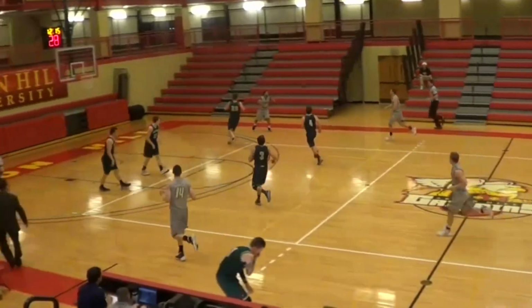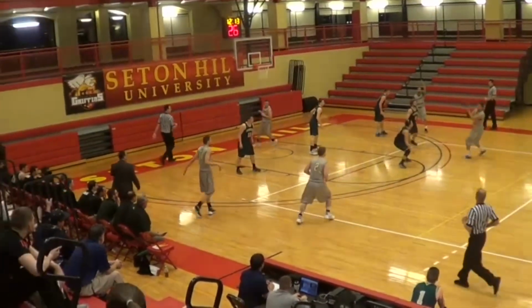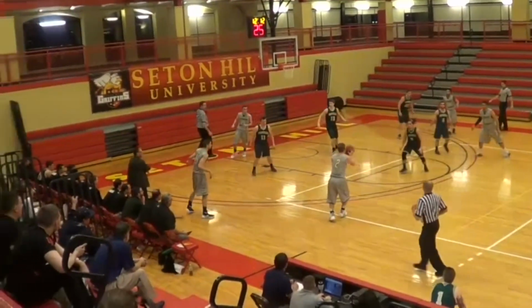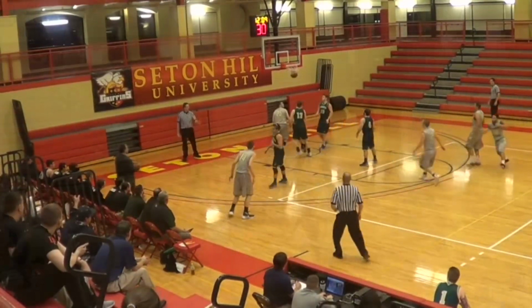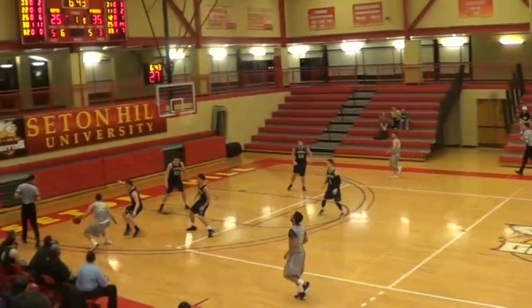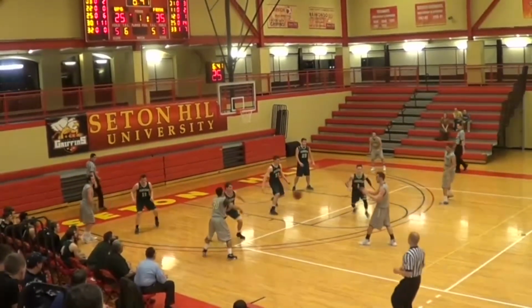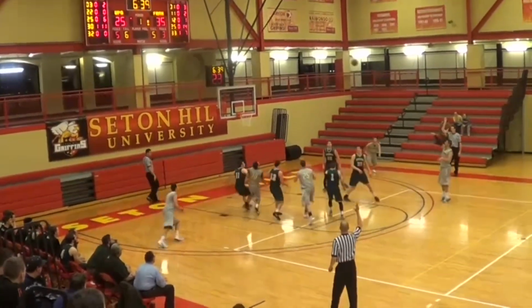You attack the closeout. Here we cross the street, push the ball up to the corner, get a cut through. Here comes the closeout. So, of course, on a closeout, we're going to attack that closeout. Nice bounce pass, easy layup. This time they don't come out and close out when we swing this ball. So if you're not going to close out, then we're going to take the open shot.